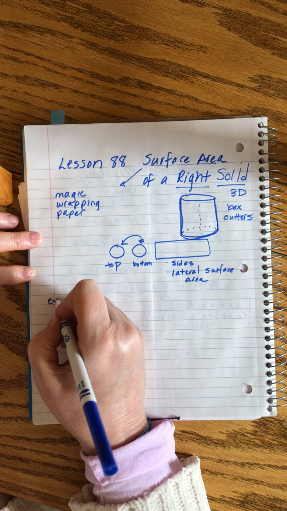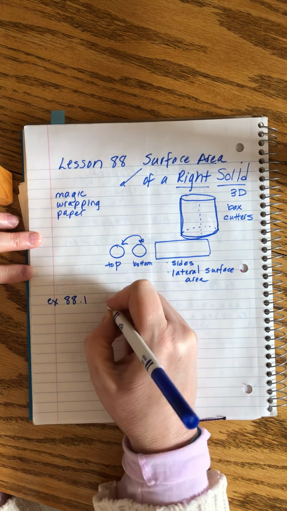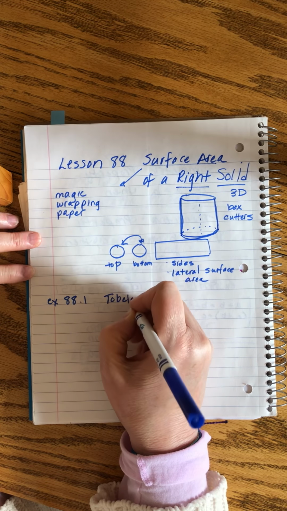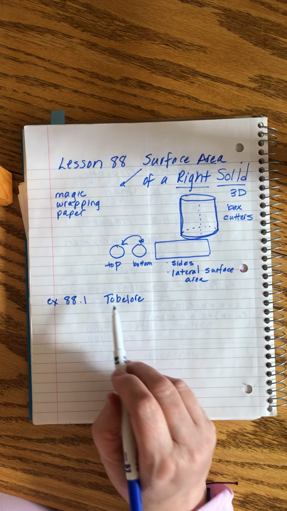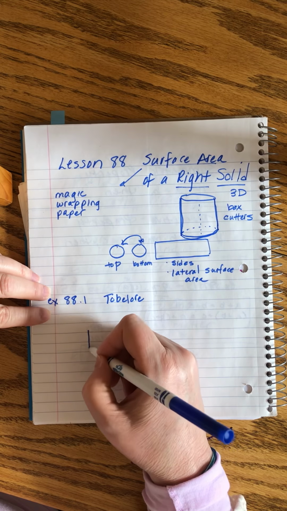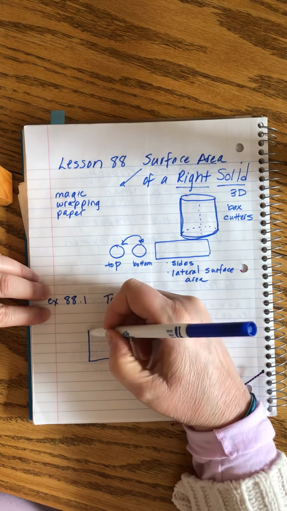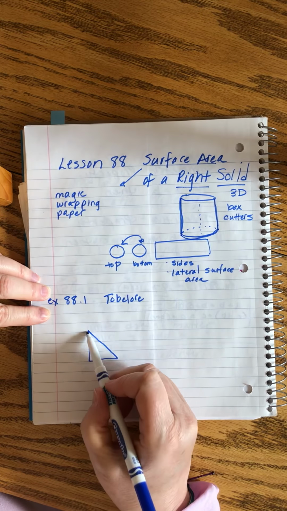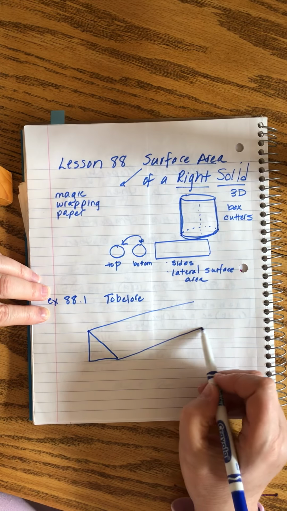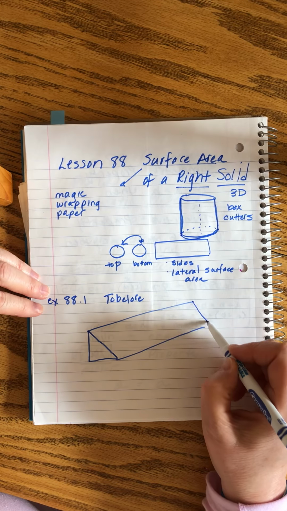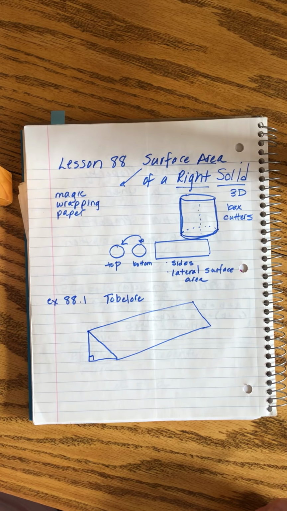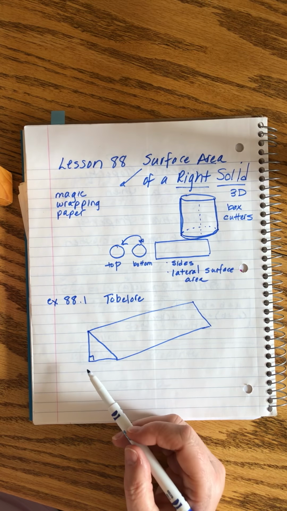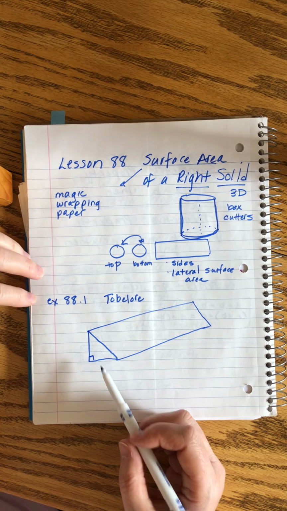Example 88.1. Have you ever eaten Toblerone candy? I hope you have, because this shape is basically a Toblerone box. They've changed their packaging recently. I don't know if it's still like this, but it's a triangle full of chocolate. Come on, what's not to love about that, right? Okay, and so this is the picture on 88.8, and it says find the surface area of the right triangular solid shown. Dimensions are in meters.